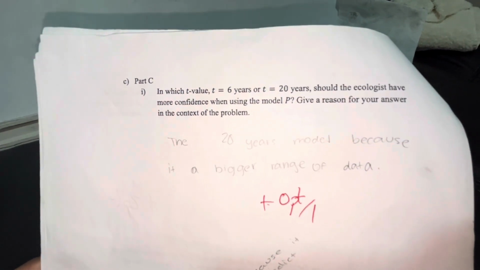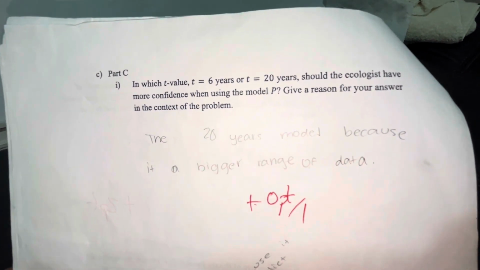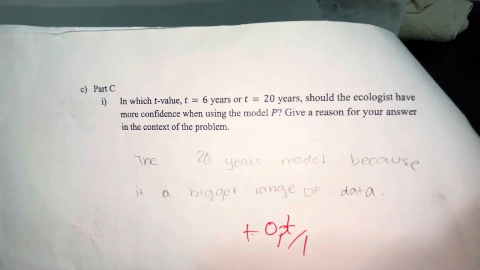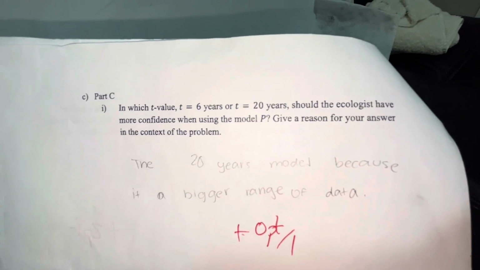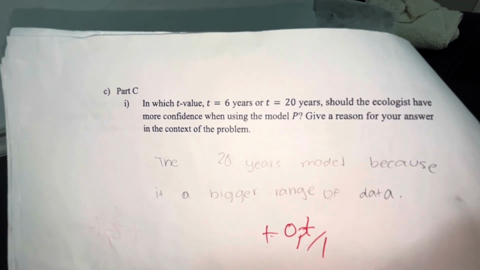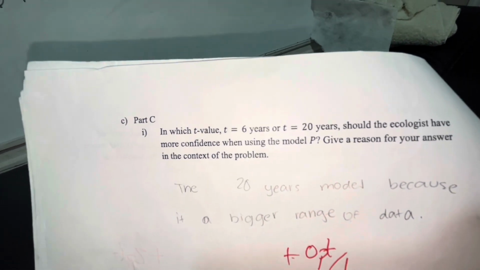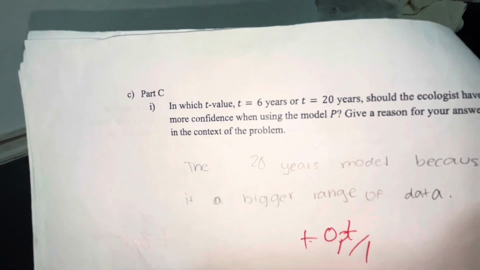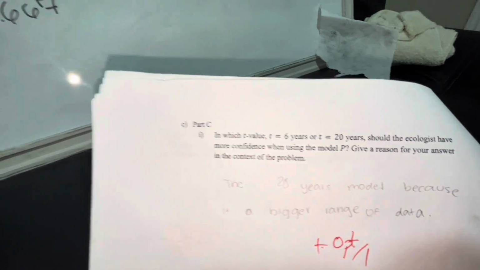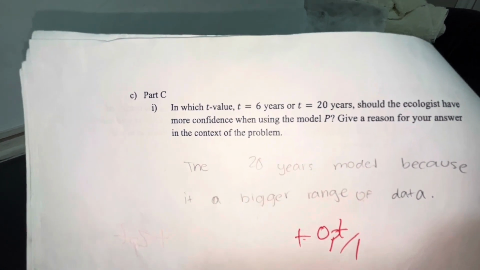The question is asking us, in which t value, t equals 6 years or t equals 20 years, should the ecologists have more confidence when using the model P? Give a reason for your answer in the context of the problem. I believe it would be t equals 6 years because it's a smaller amount of data, which is more controlled instead of a larger population that is a lot harder to control and to calculate. Therefore, t equals 6 years would be more appropriate to use when using the model P.